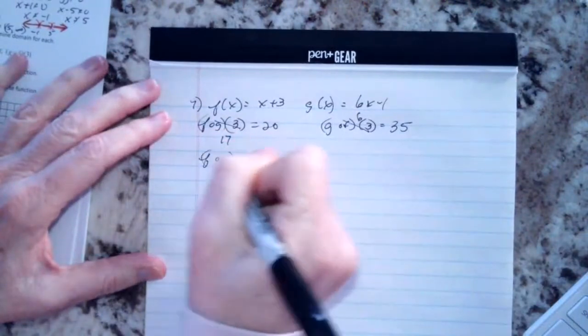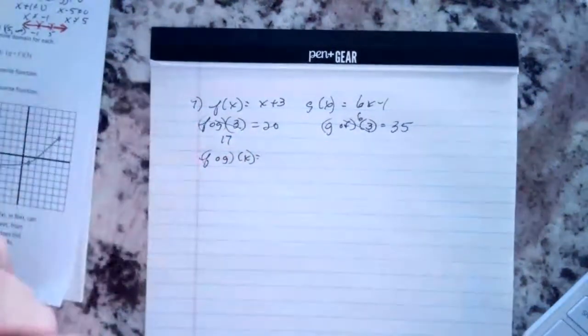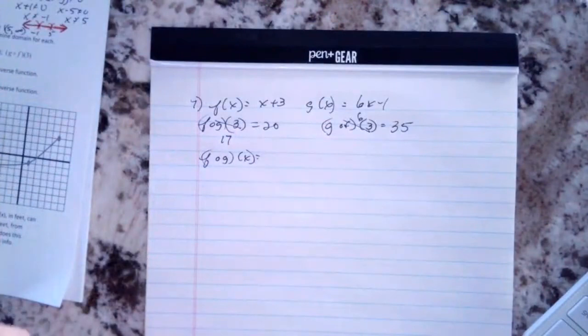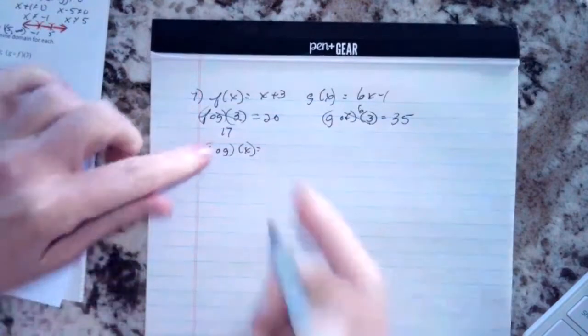Okay, let's look at f composed of g of x. You won't have this on your test. It is part of the review, and I want you to get 100 so you get the bonus point and get the 100 points and all like that.